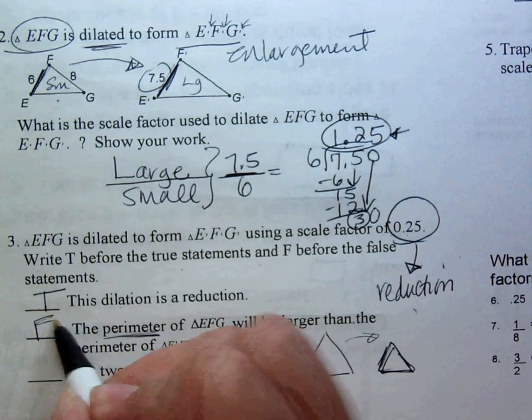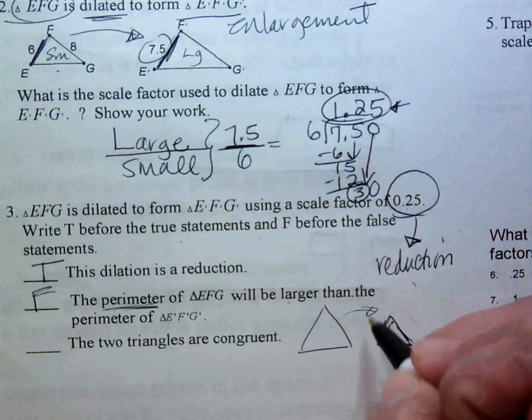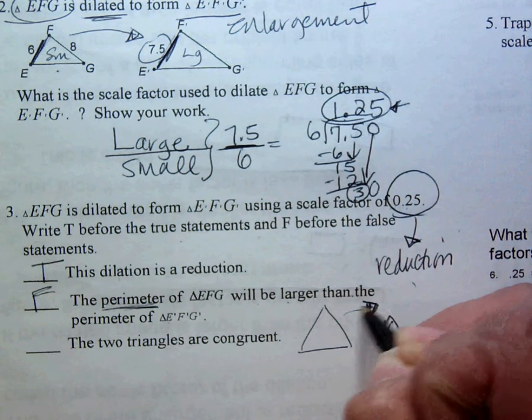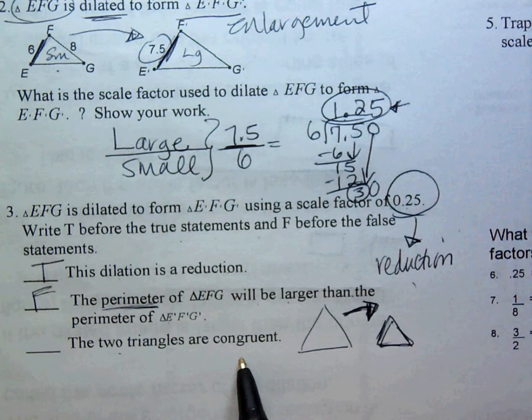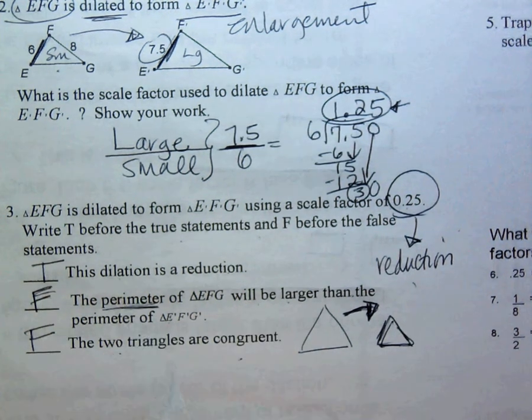So that is false. And the next one says the two triangles are congruent. What does congruent mean? The same. Are they going to be the same size? False, because they're going to be different sizes, same shape but different size. All right, rocking and rolling. Let's keep on going. Let's finish this up.